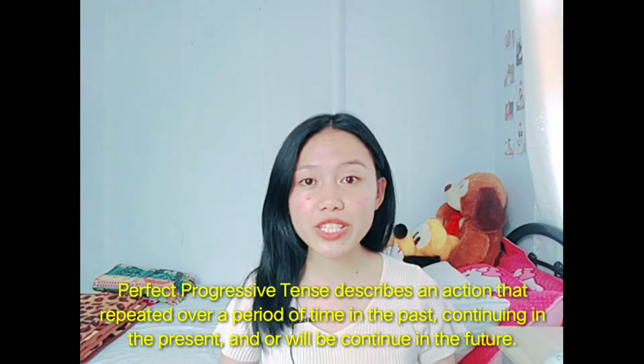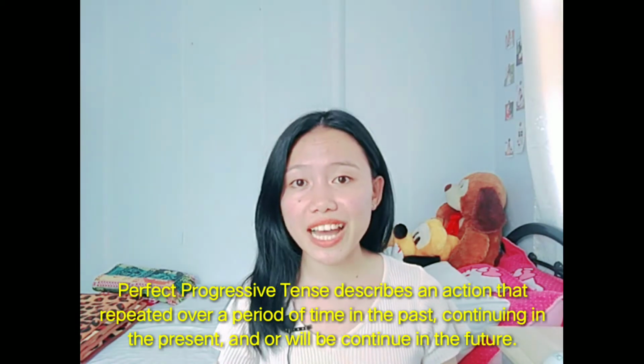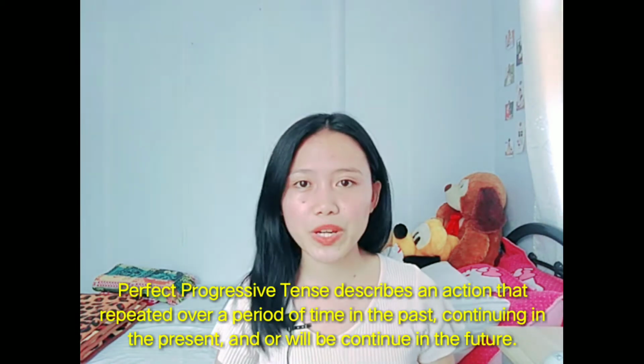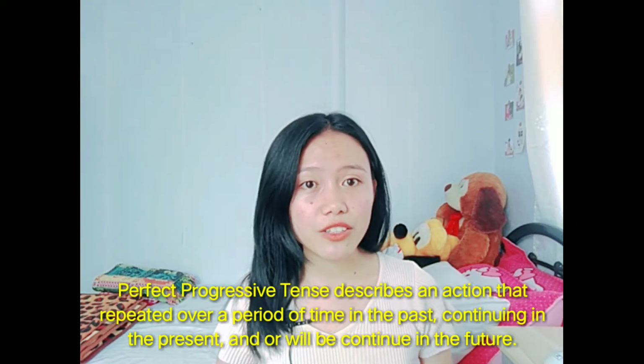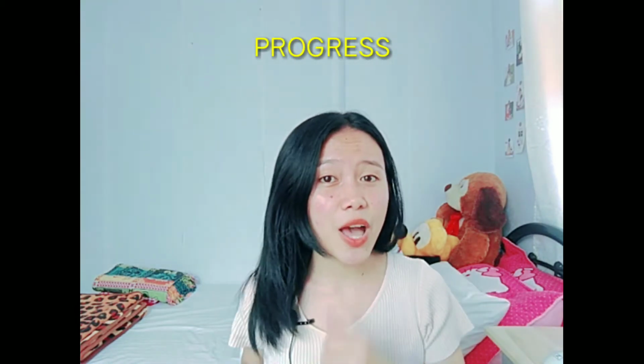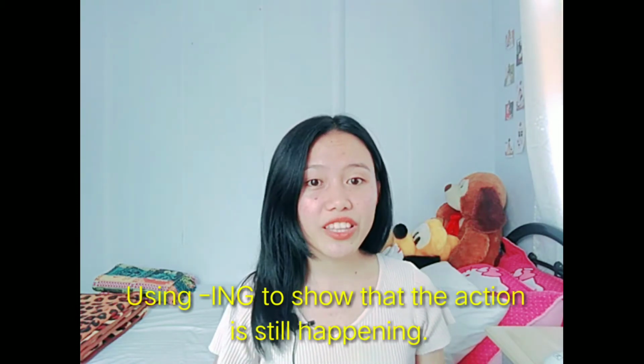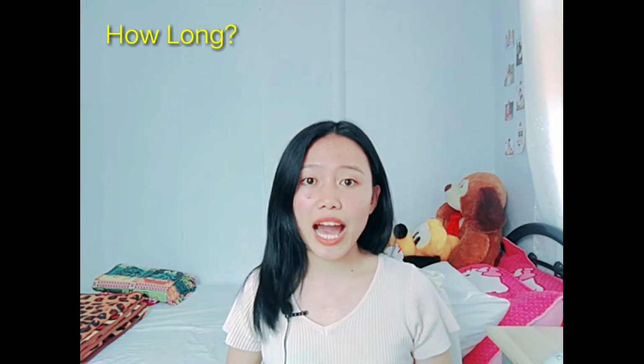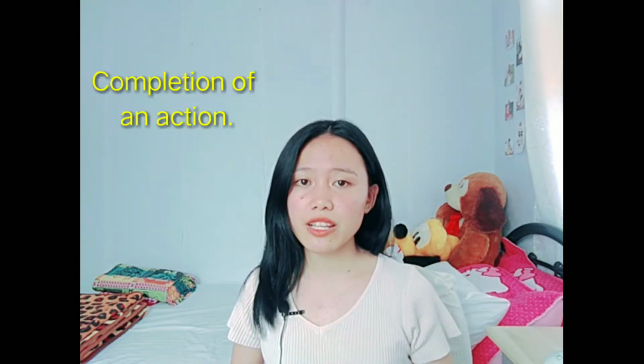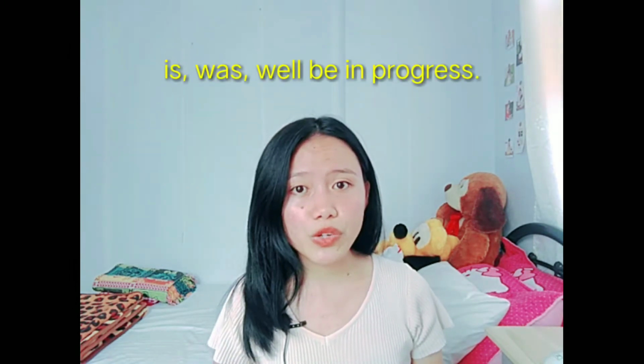Perfect progressive tense describes an action that repeated over a period of time in the past, is continuing in the present, and will continue in the future. Progress means movement or unfinished. In other words, perfect progressive tense describes an action that was in progress but was then finished, using ing to show that the action is still happening. And it often answers the question how long and focuses on the completion of an action that is, was, or will be in progress.